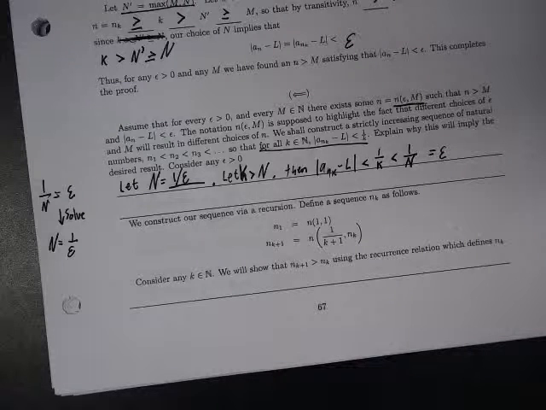Awesome. So let's see what that means. That means that if I can actually construct this strictly increasing sequence of natural numbers, then a sub n sub k, that subsequence, will converge to L. I just need to explain why that strictly increasing sequence of natural numbers should exist. And I will do so using recursion, and I'll take advantage of the fact that I have this formula for n dependent on epsilon and big M.